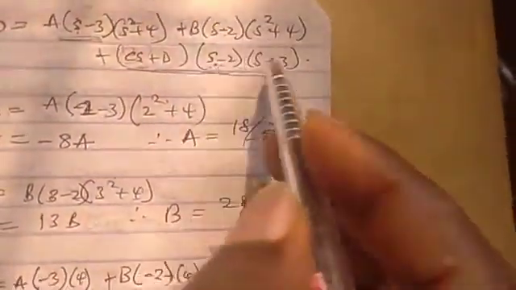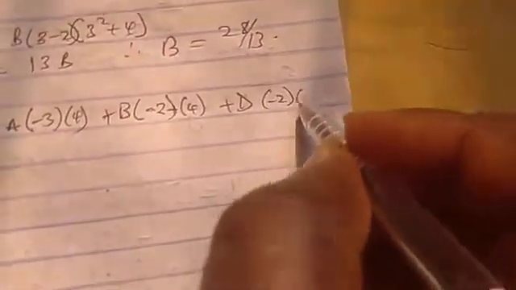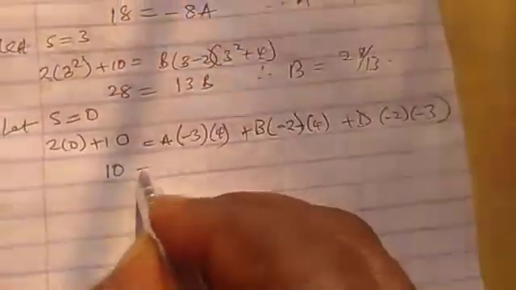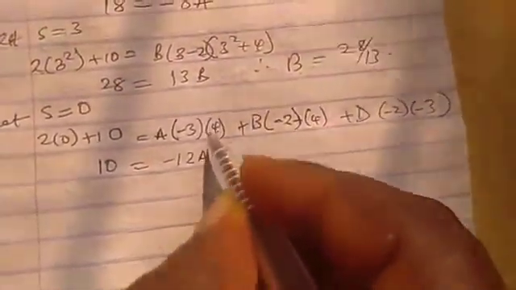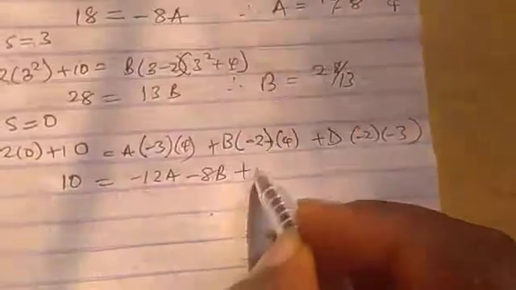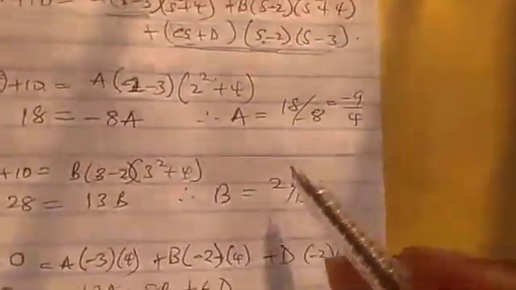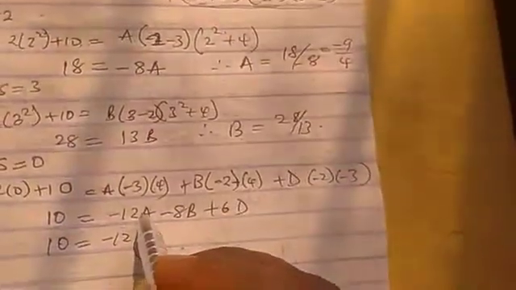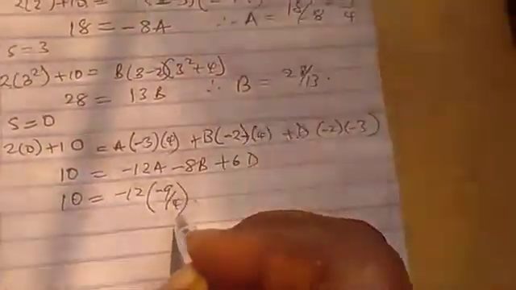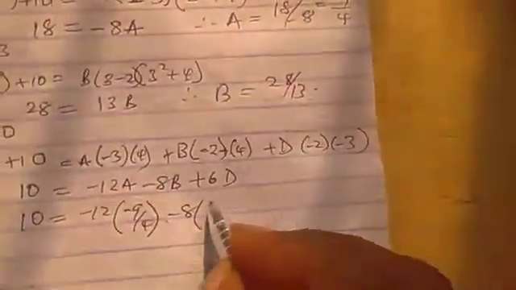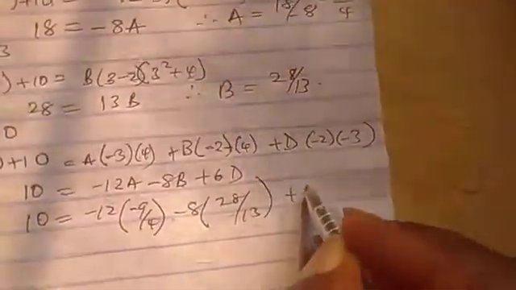And this will be minus 2 minus 3. Everything on this side will give me 10. Here will give me minus 12a. This is minus 8b plus 6d. Thank God we have known what our a and b are. We only need to substitute. This is minus 12 into our a. A is minus 9 over 4, minus 8 into b, b is 28 over 13, plus 6d.